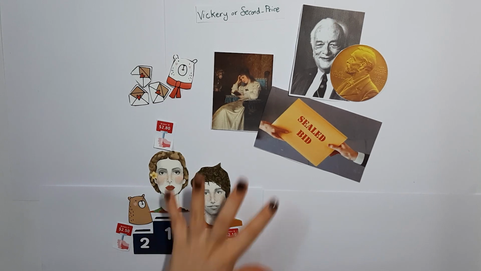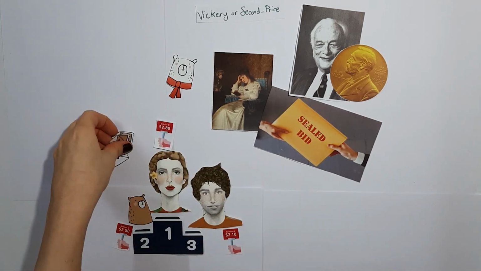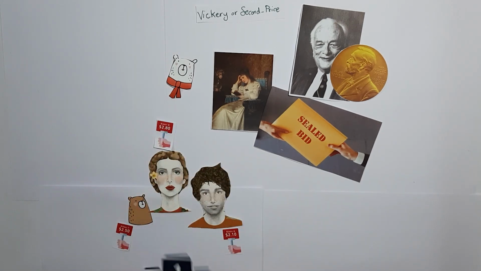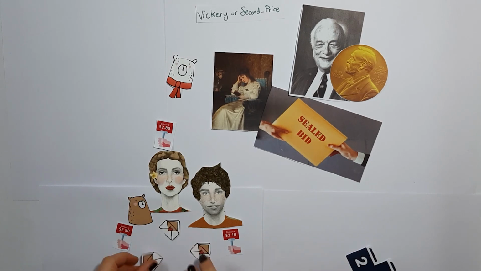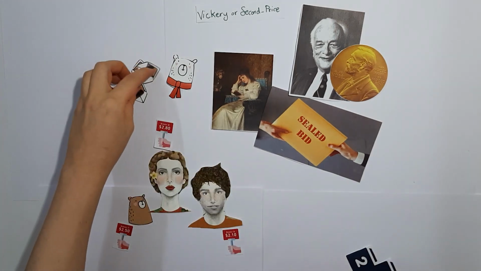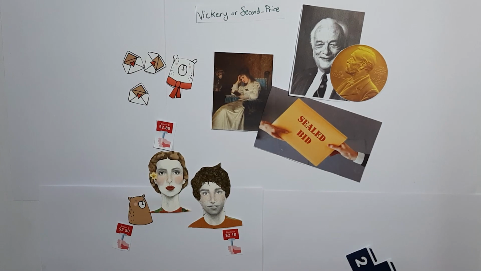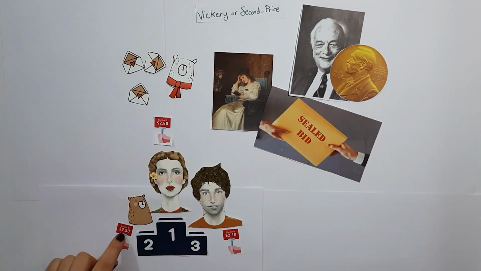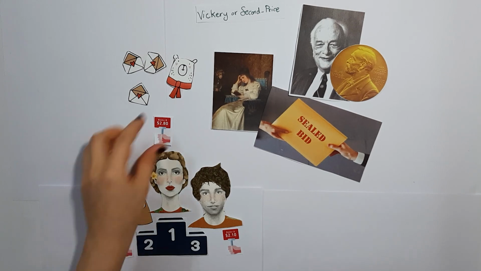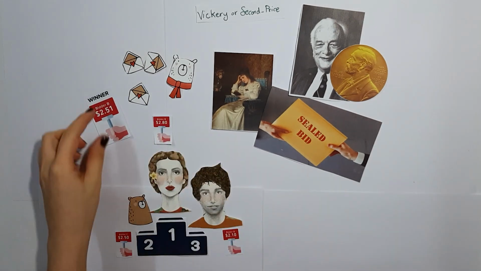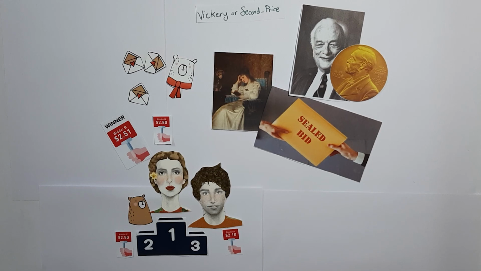Imagine all the setup described previously for the first price auction. Three bidders write their bids, put them in envelopes, and give them to the auctioneer. The auctioneer checks the bids, and the winner is the one with the highest bid. However, this time the winner will pay the second highest bid. This little change makes the strategy for the second price auction very robust.